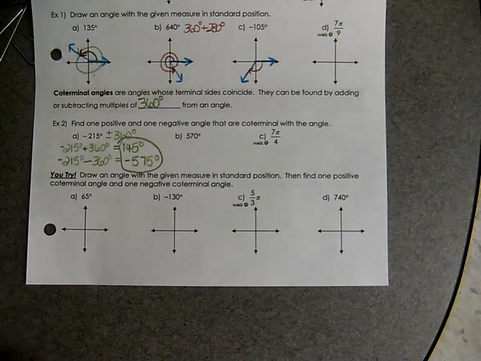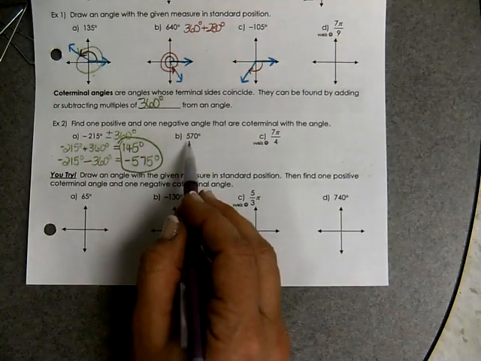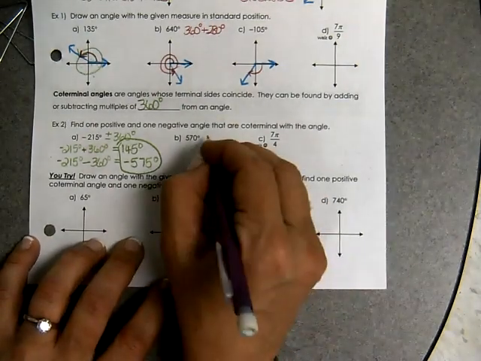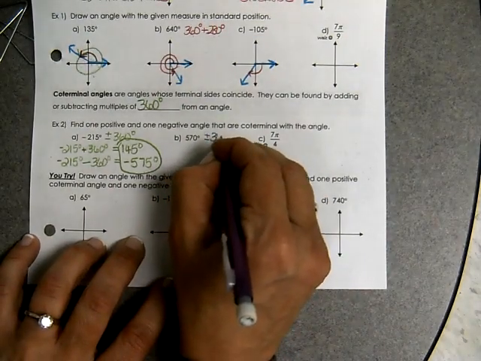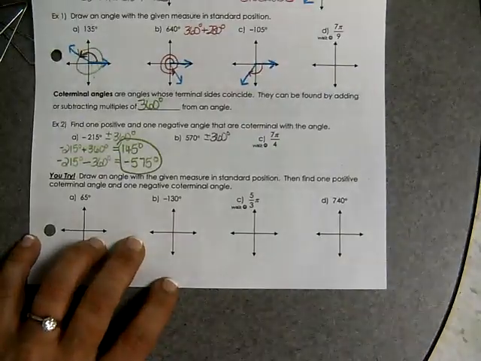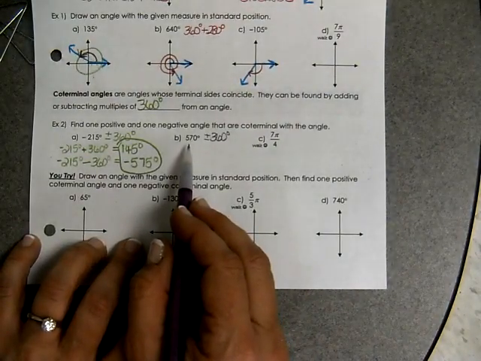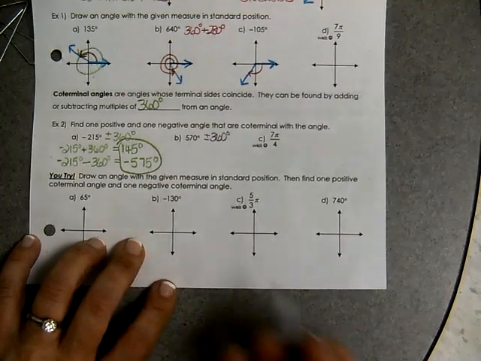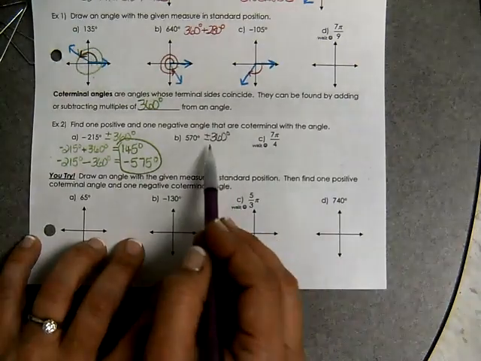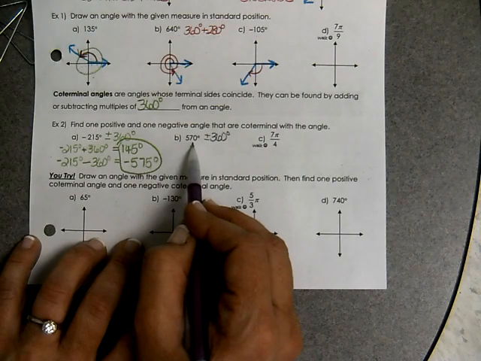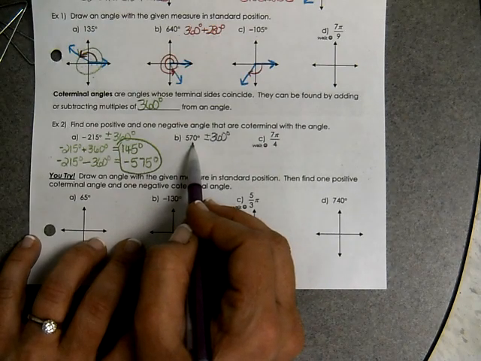Let's try another one in letter B. Notice that we have 570 degrees. And so what we want to do is add and subtract multiples of 360. However, do you notice that 570 is already kind of big? So it's true that you could add 360 to 570 and get, what, 930? And you could have that angle.